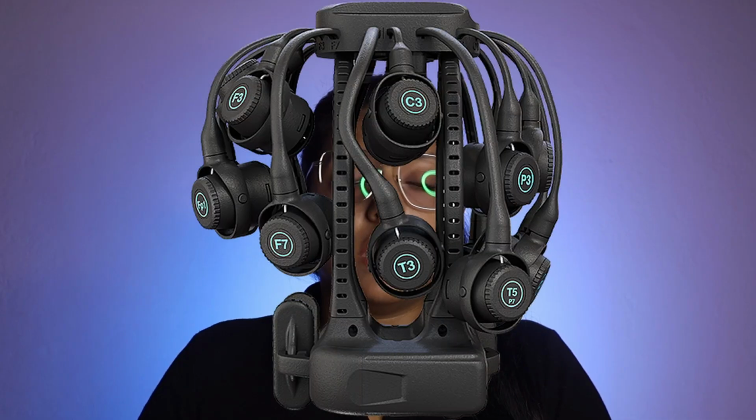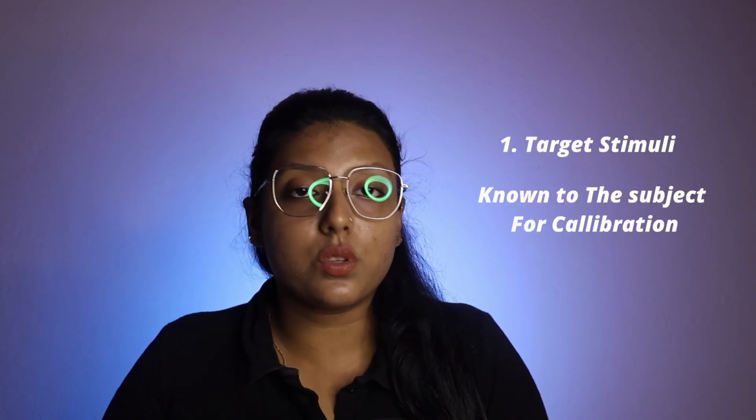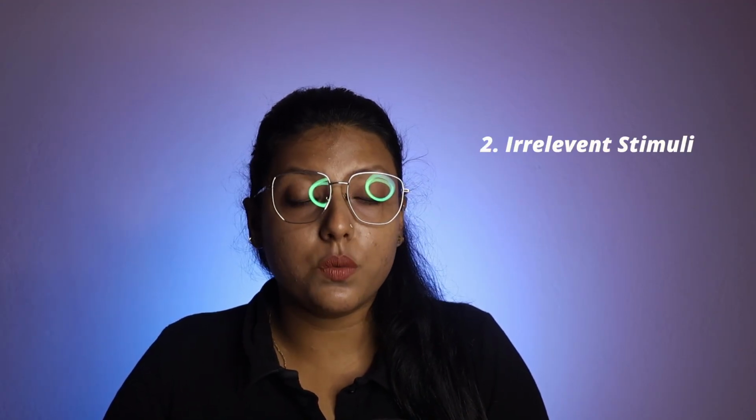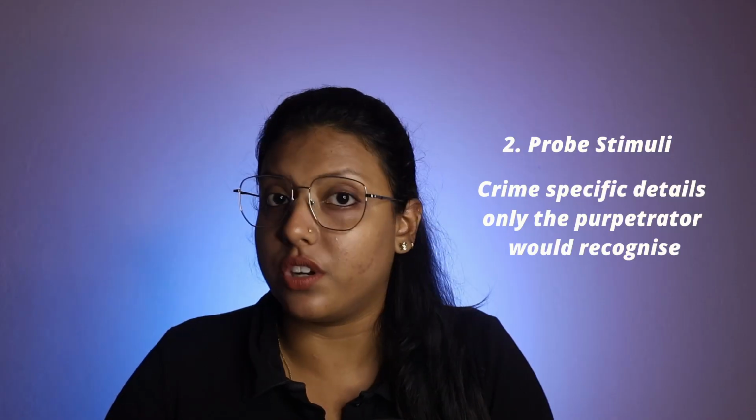So how does the procedure of brain fingerprinting work? Let's break it down. At first, the subject is fitted with an EEG headset that records brain waves from the scalp. He is then shown three categories of stimuli on the screen. Number 1 is the target stimuli, which is known to the subject for calibration. Number 2 is the irrelevant stimuli, which are the neutral and unrelated information. And number 3 are the probe stimuli, or the crime-specific details only the perpetrator would recognize.